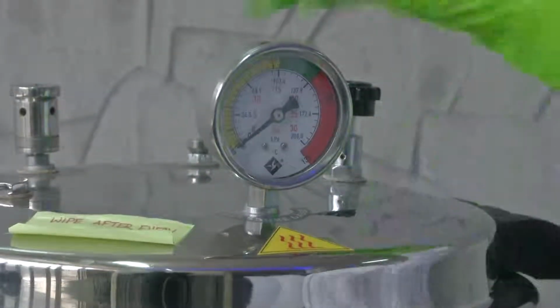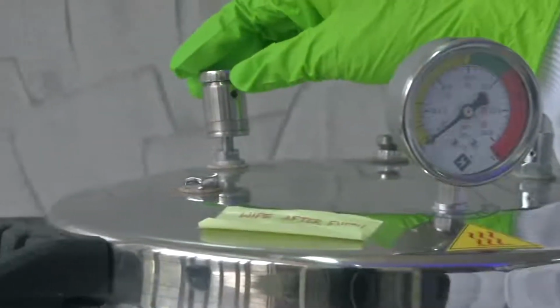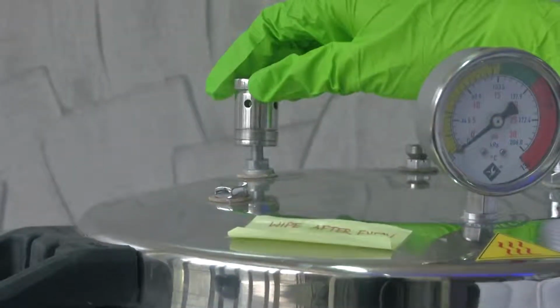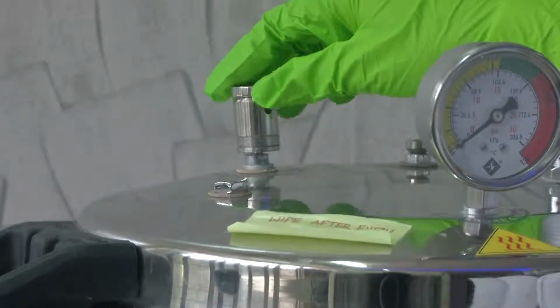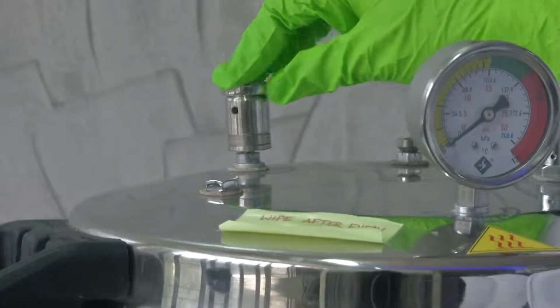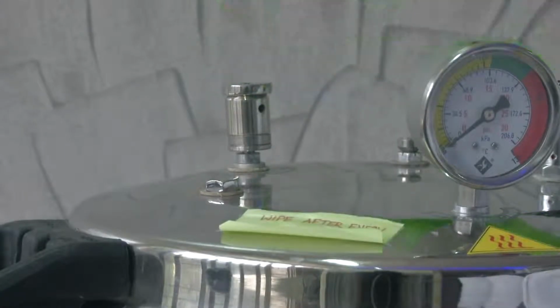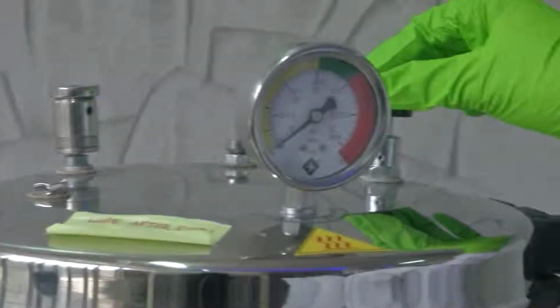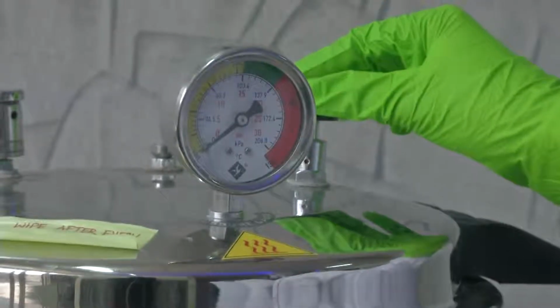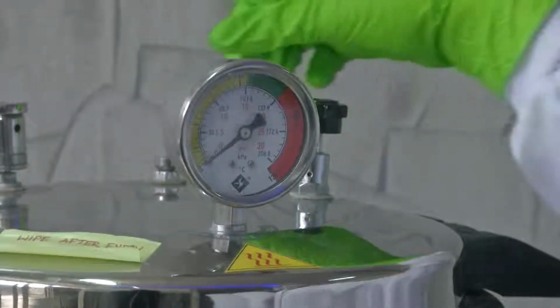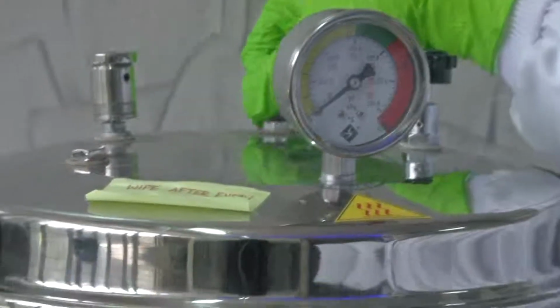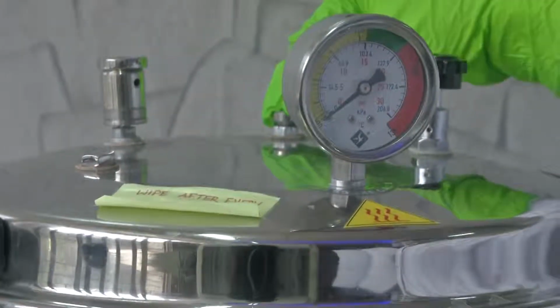Just like the conventional cooker, this is the valve here to release the pressure. This vent or the whistle releases the pressure, and the valve provided here is more of a safety valve. And here is the vacuum breaker.